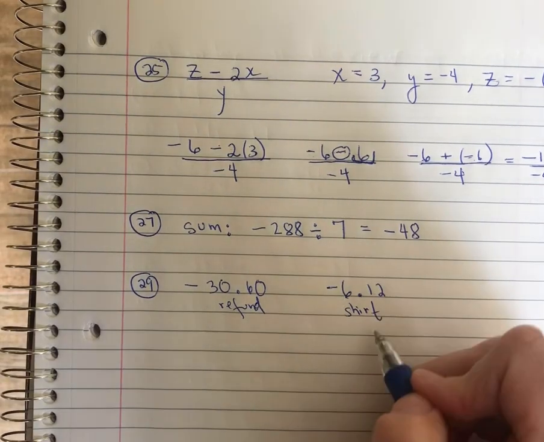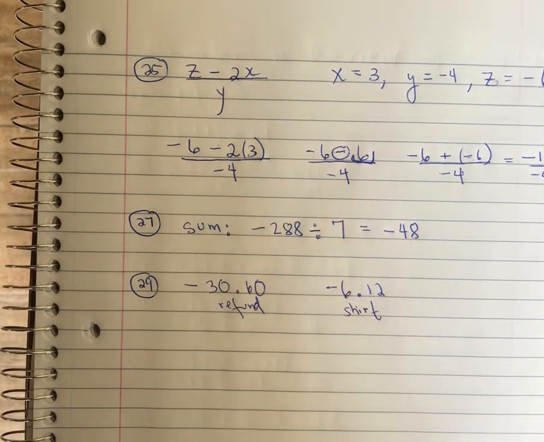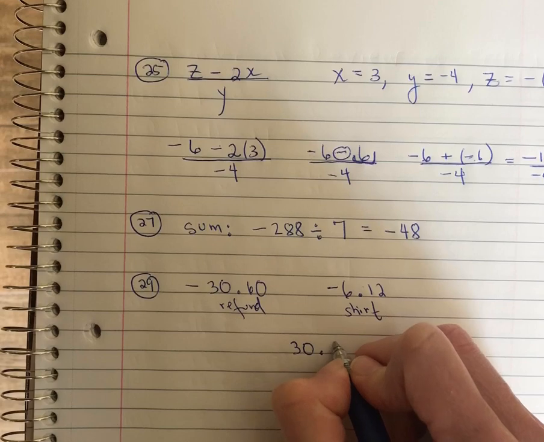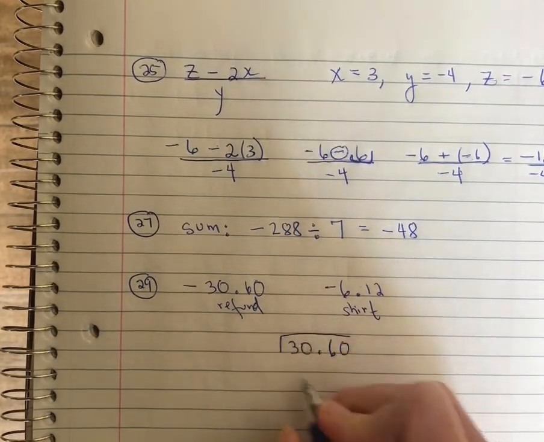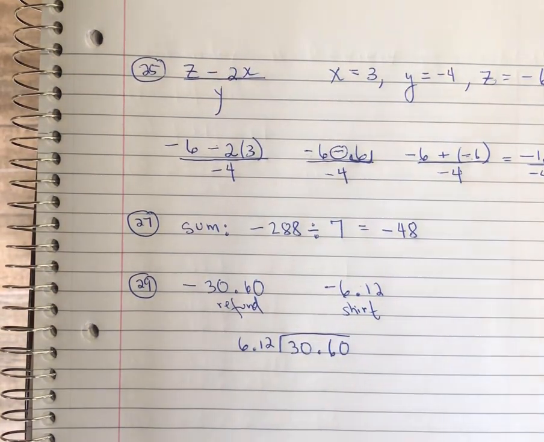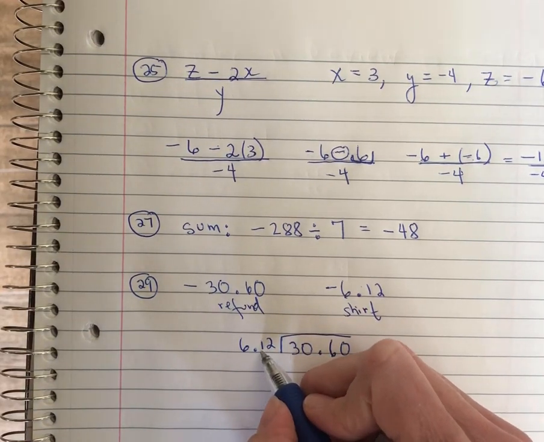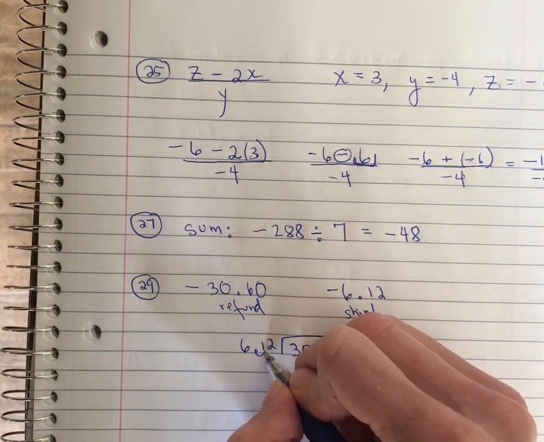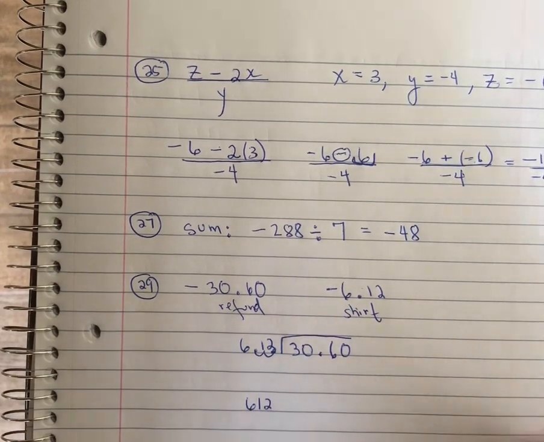So in order to determine the number of shirts, we need to divide these two numbers. So if we set it up as a division problem, 30.6, I can use the 0 or not, might as well, divided by $6.12. Well, we cannot have a divisor that is a decimal. So if I multiply this by 100, or simply hop it over twice, that's our little shortcut, my divisor becomes 612.